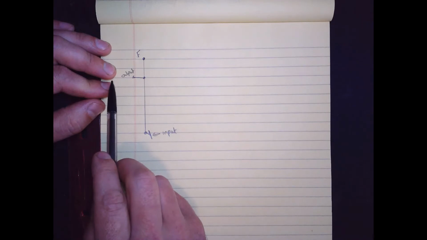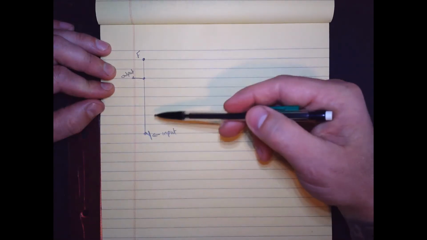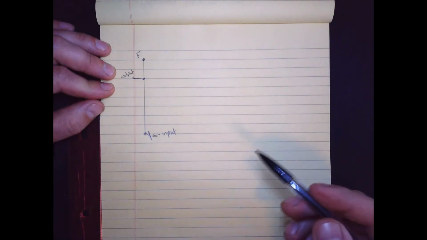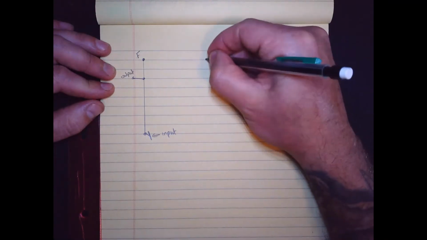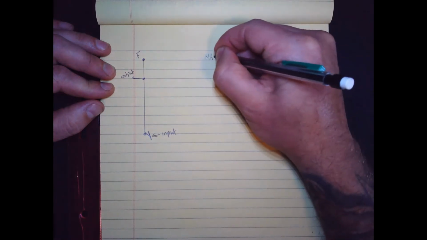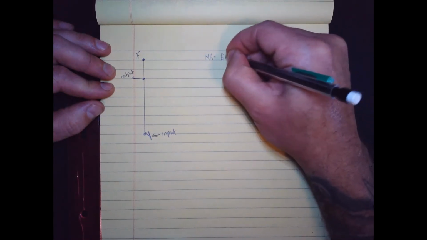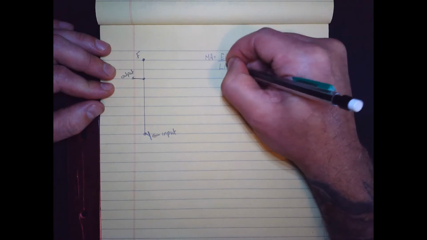If we want to know how much force is acting on the master cylinder piston, which again is going to be important for our calculations, what we need to do is figure out what the distances are here. So in this case, we're looking for our effort arm and our load arm, right? Because if we recall our formula, mechanical advantage equals effort arm divided by load arm.